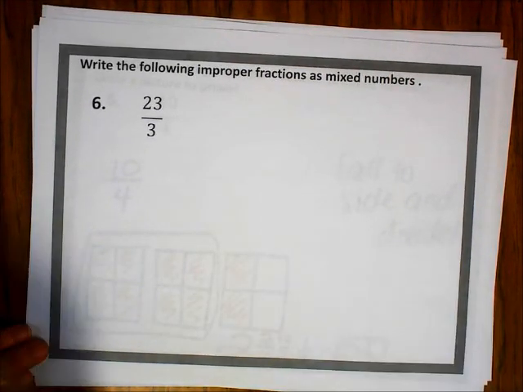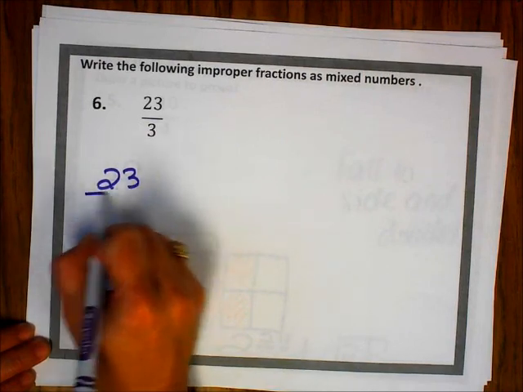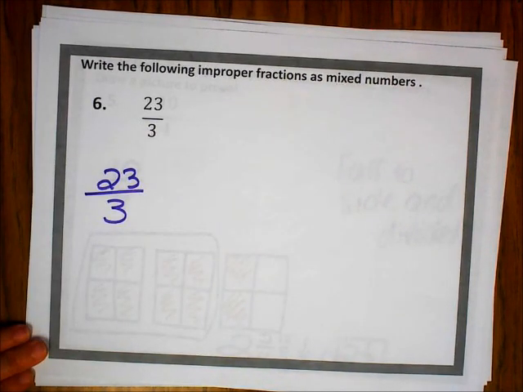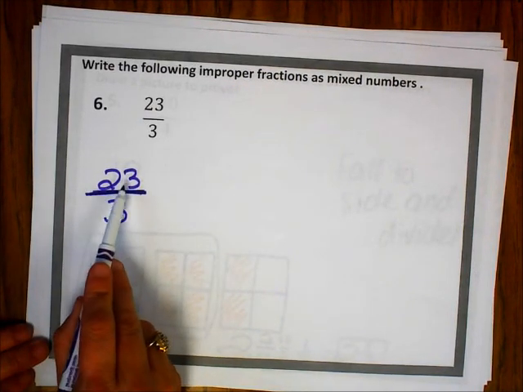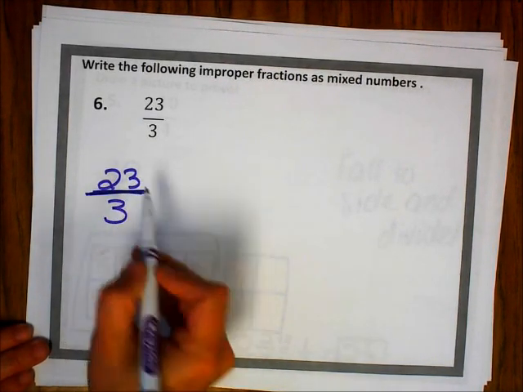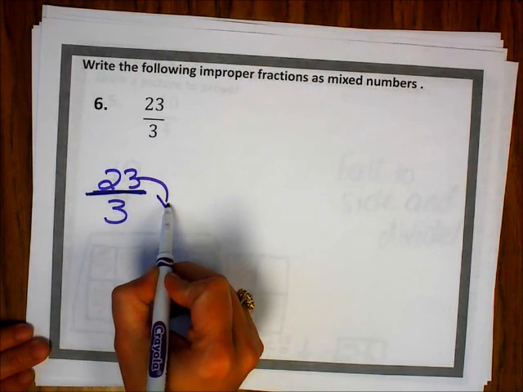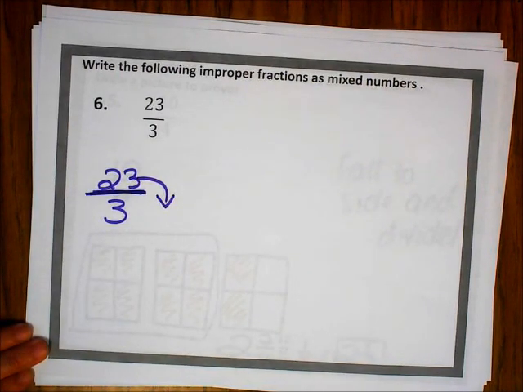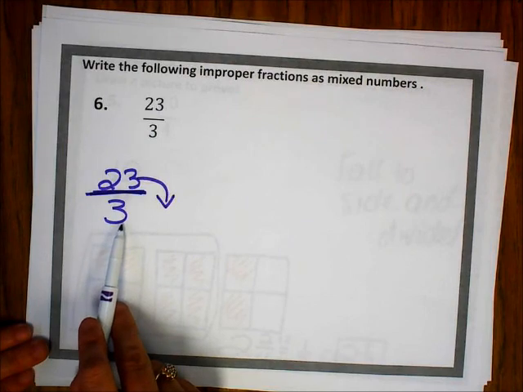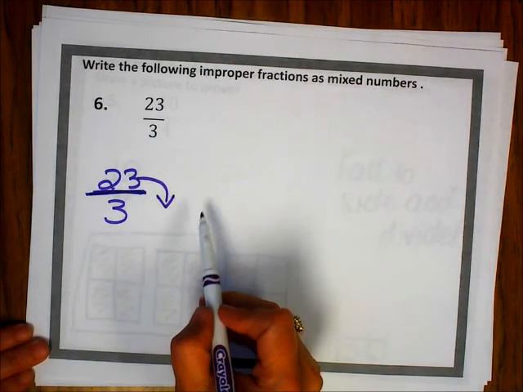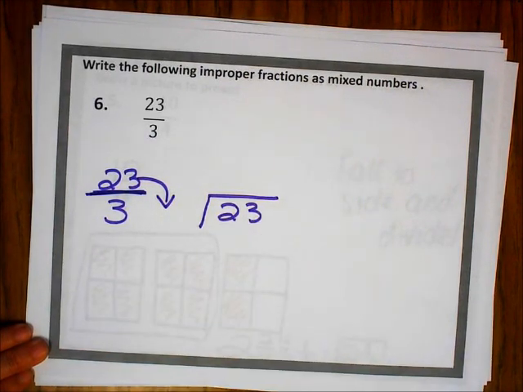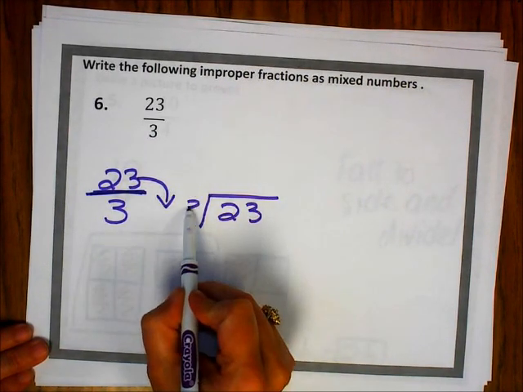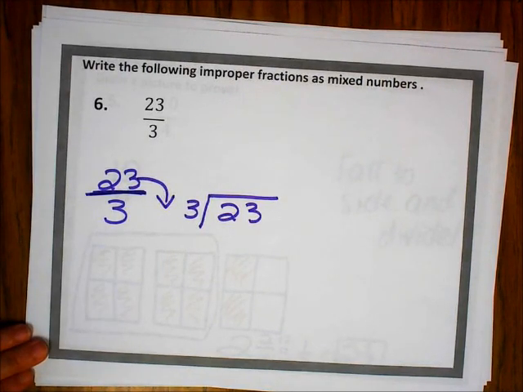So question number 6 gives me 23 thirds. I like to think of my fraction bar as the diving board. The numerator 23 is on the diving board, and he is going to dive into the pool. The water's too cold for the denominator 3, so he stays out of the pool. So here's my pool. 23 is going to dive into the pool. 3 is staying out of the pool. Now I'm able to divide.